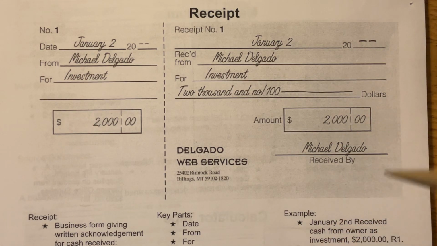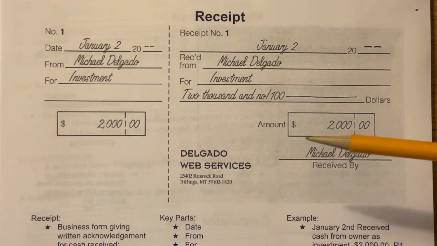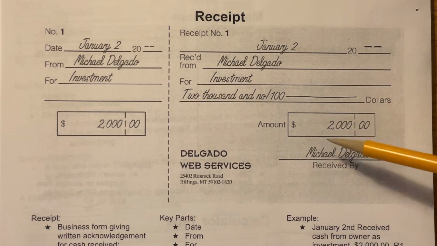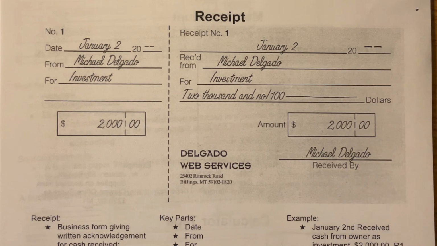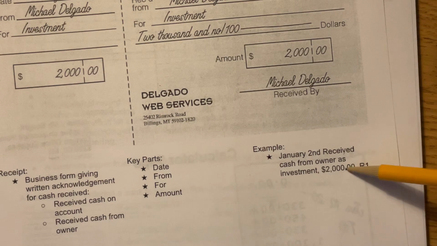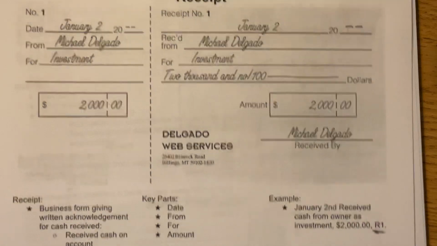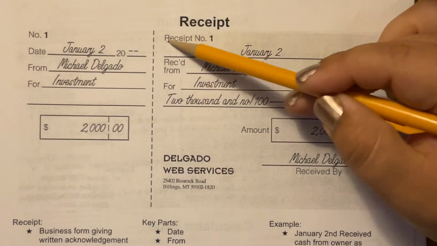So if Office Depot pays off what they owe us, we would have this and we would send a receipt. Or if the owner personally puts money into the business, they will get a receipt back. That way there's proof. There's got to be a money trail for everything that we do in accounting. Example, we received cash from owner and we have our form, which is our receipt, whatever number it is, which is listed.